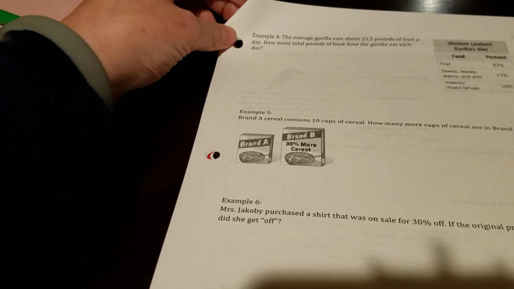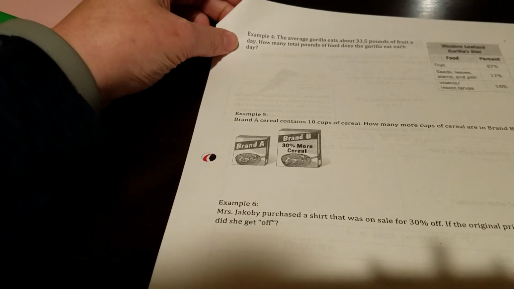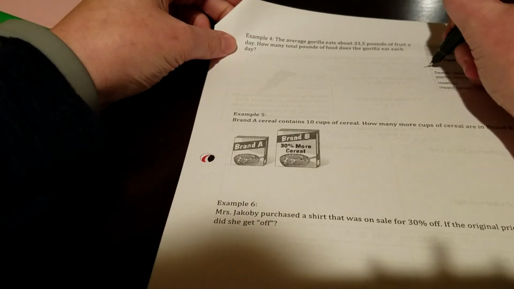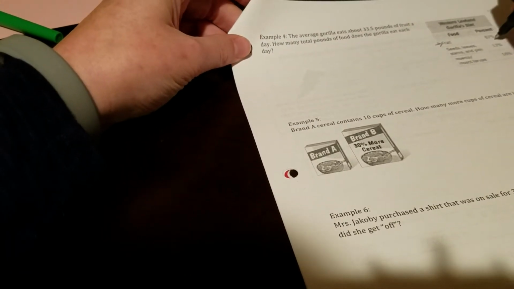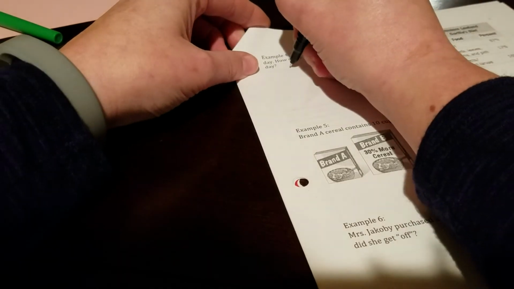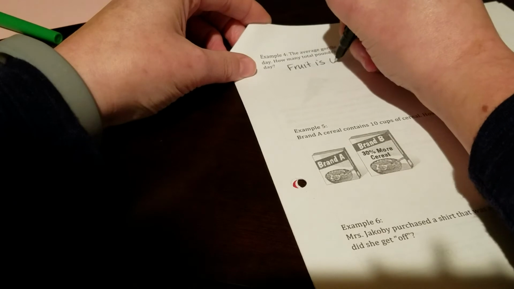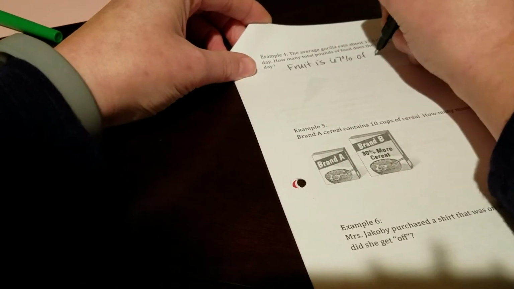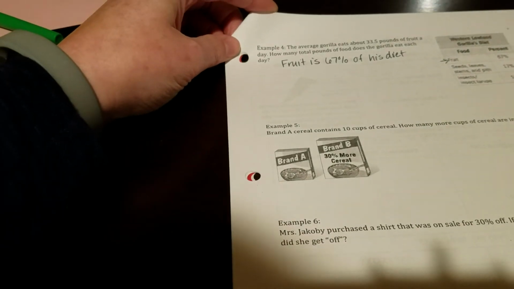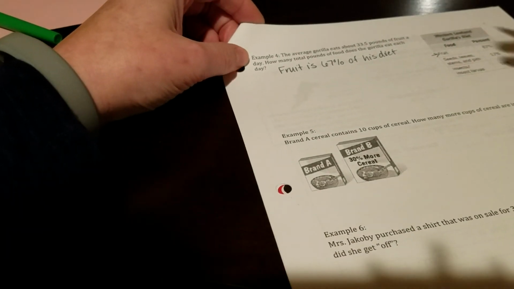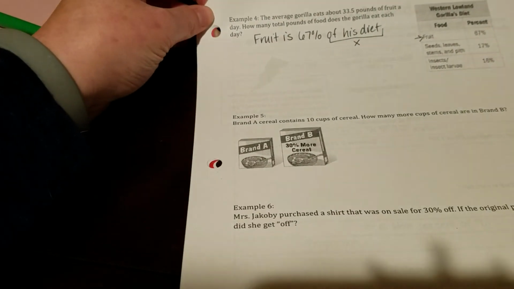In example 4, the average gorilla eats about 33.5 pounds of fruit a day. If you look, fruit is a part of the diet. The fruit is 67% of the diet, so I'm going to write that down. Fruit is 67% of his diet. How many total pounds of food does the gorilla eat each day? The "of his diet" is what we're trying to figure out. That's his total amount eaten each day.